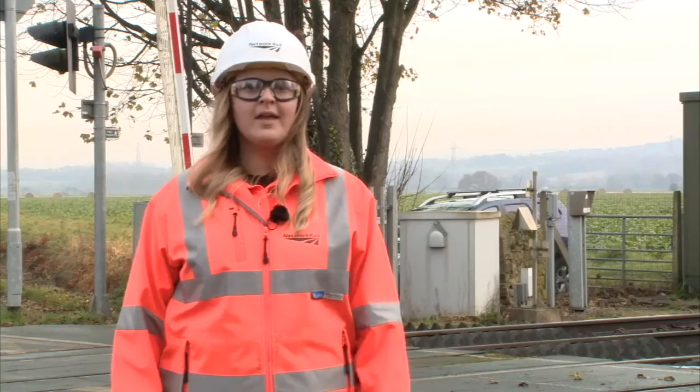We have two kinds of level crossings. There's a vehicle or a barrier crossing that you drive across in your car and can also walk across, and also foot crossings. Megan's going to talk to you about some things to do when you're using a level crossing to make sure you keep yourself nice and safe. So over to Megan. Thanks Lisa.